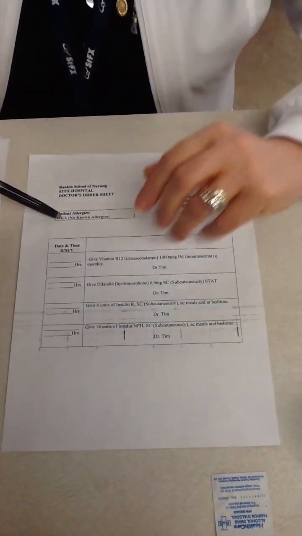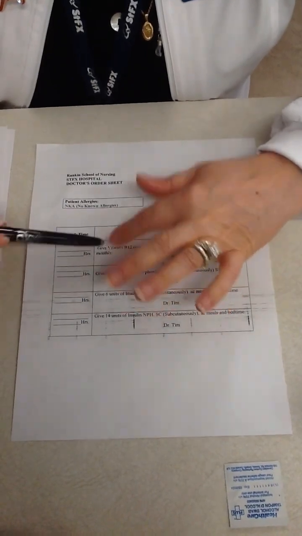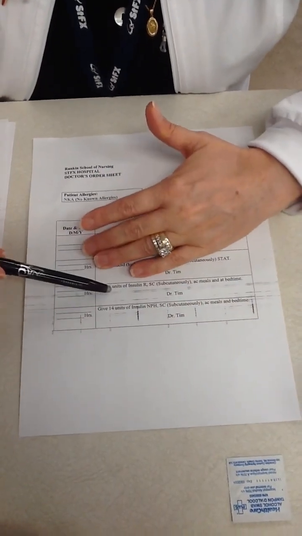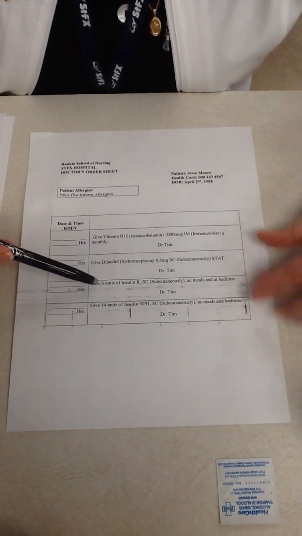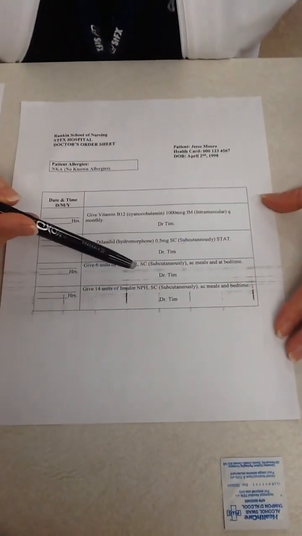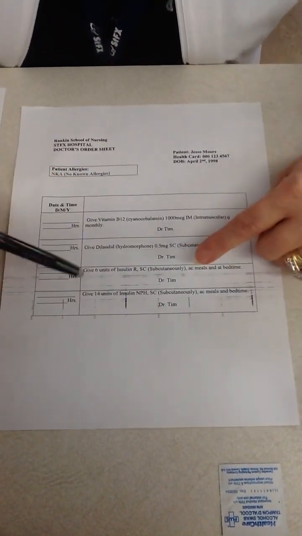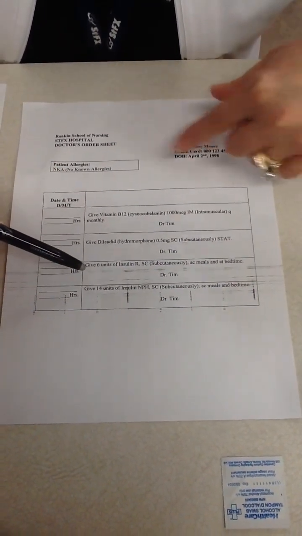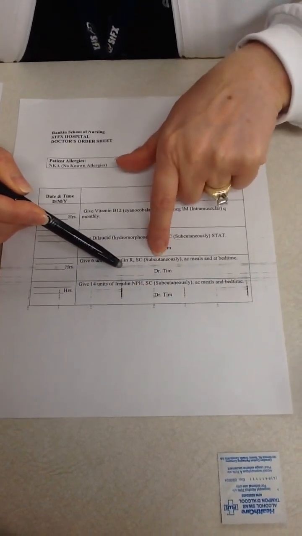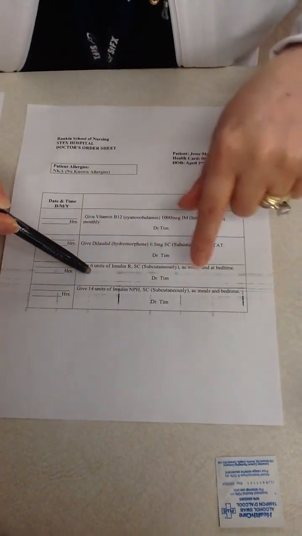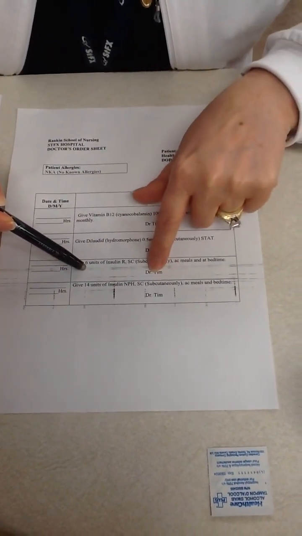So Jessie's not allergic to the drugs that we're about to give so far. As I move down to my first drug for today, because we've already done these, we're going to take a look at our insulins. The first doctor's order says to give 6 units of insulin R sub-Q before meals and at bedtime. So I have patient name, the drug, the dose, the route, the frequency, and I have a doctor's signature.